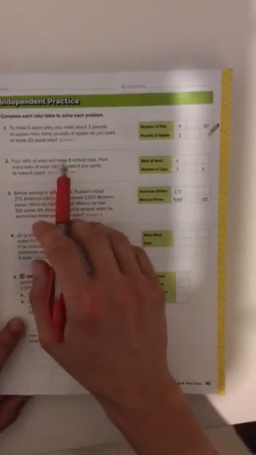Alright, I'll do one more. Let me zoom in some. So, to make 5 apple pies, you need about 2 pounds of apples.